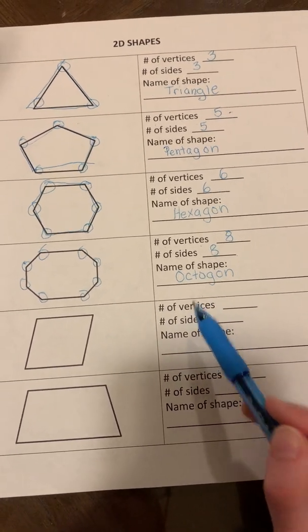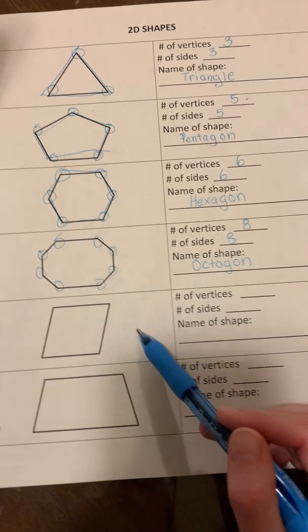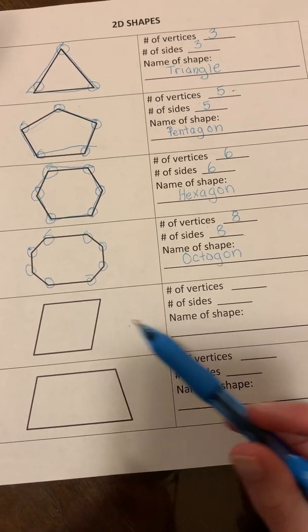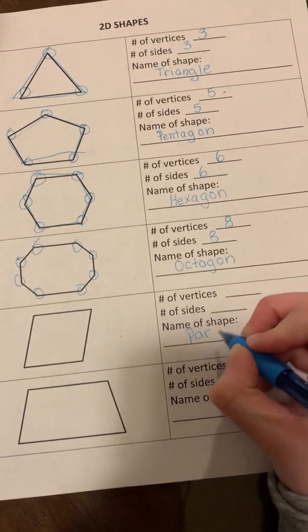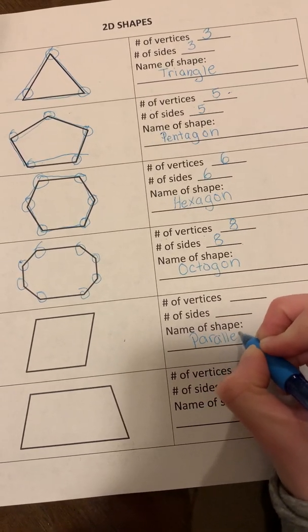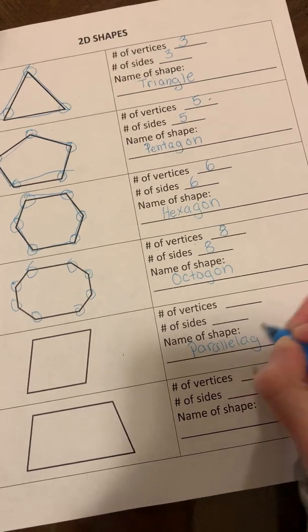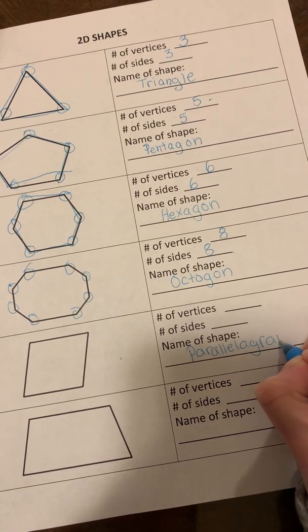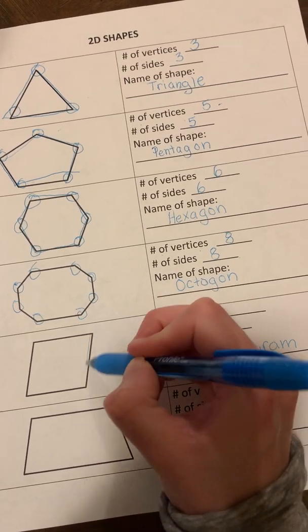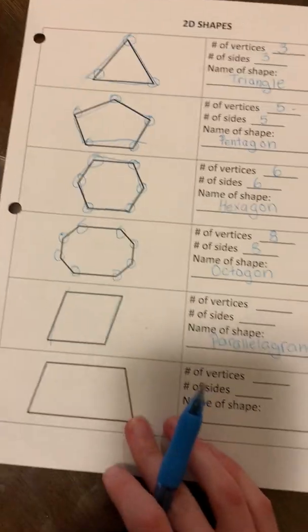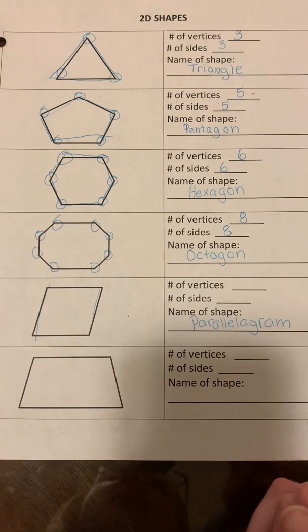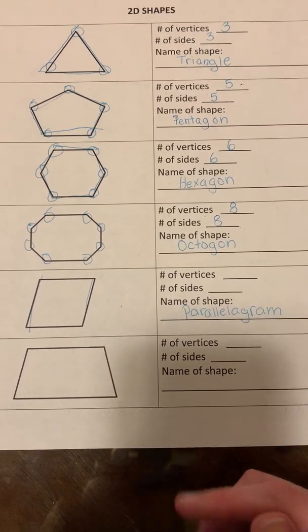All right, it's your turn. You need to count the number of sides and number of vertices for these 2 shapes on this side. I'm going to tell you the name though. This one is called a parallelogram. It's called a parallelogram because it has what's called parallel sides. This side and this side, this side and this side are called parallel sides. You'll learn that when you get into a different grade.